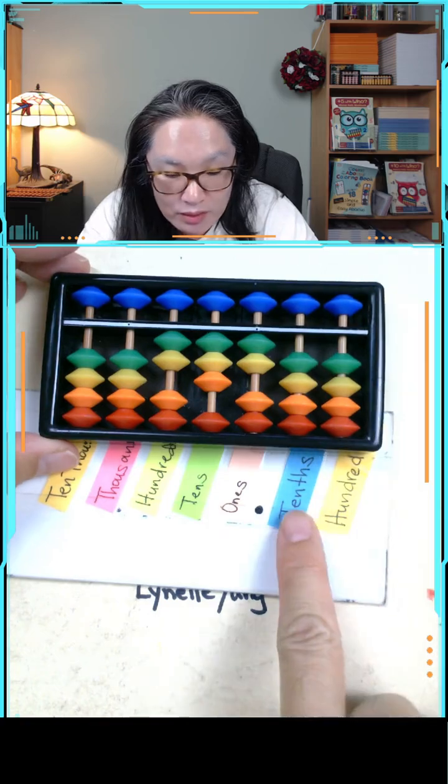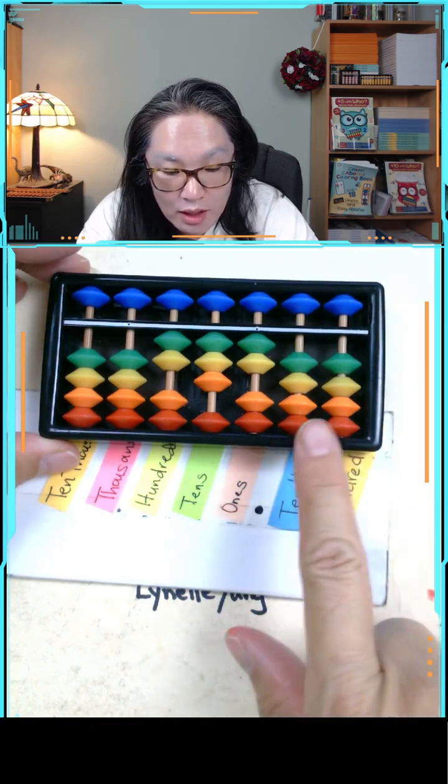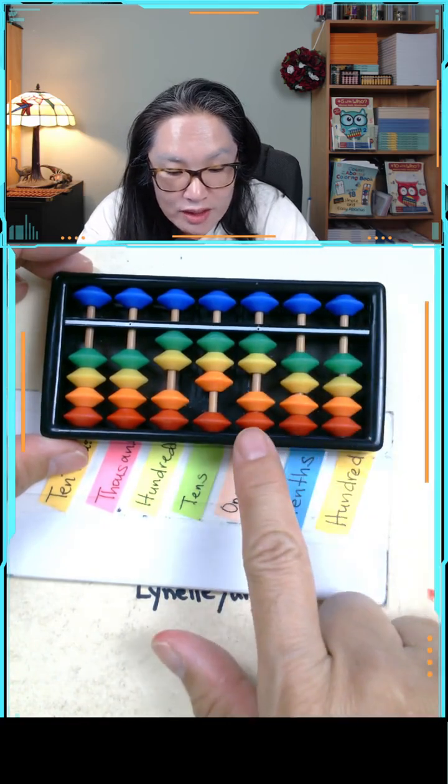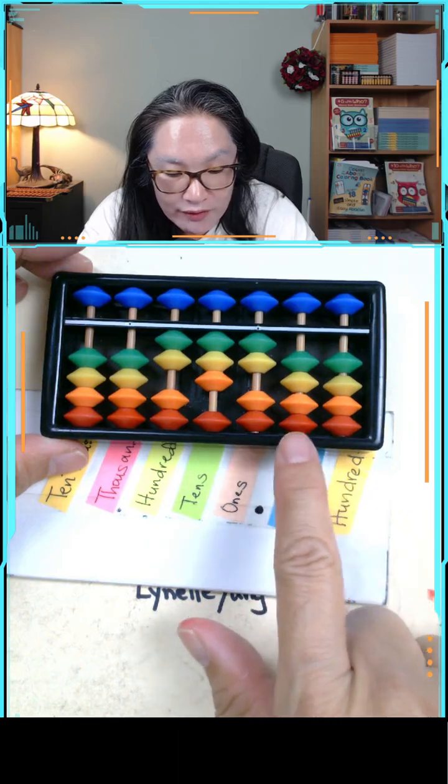We have 2 decimal places. We do. Yes, there are 2 decimal places. If we choose this one over here to be my ones place, then we only have 2 decimal places.